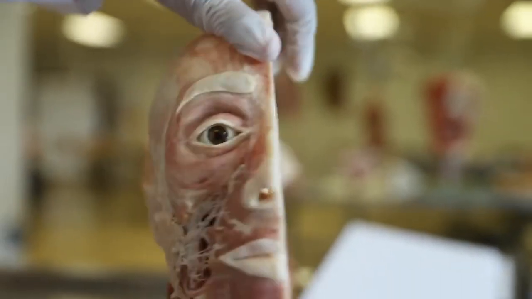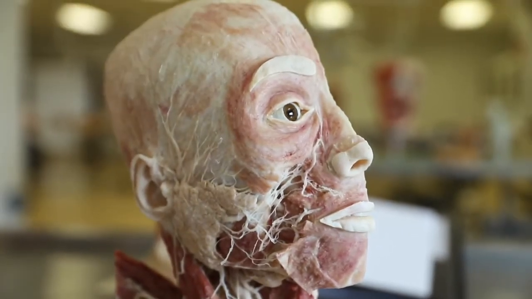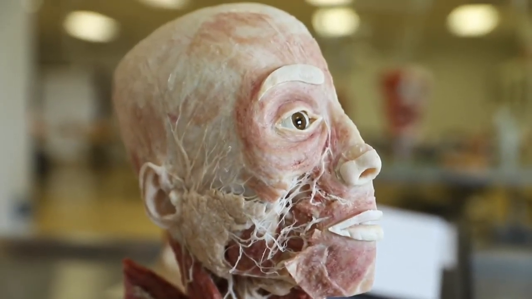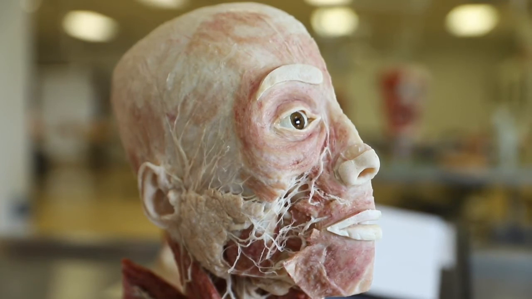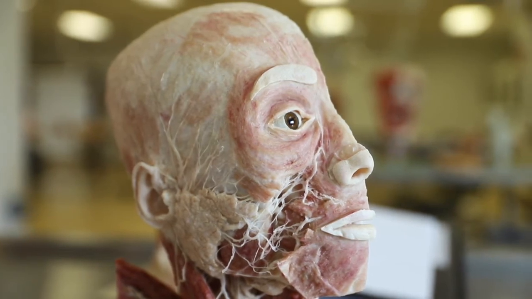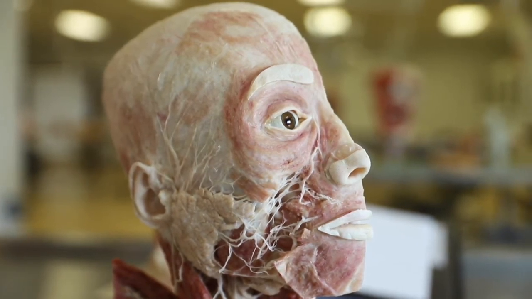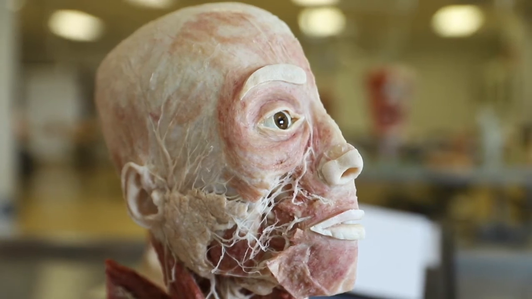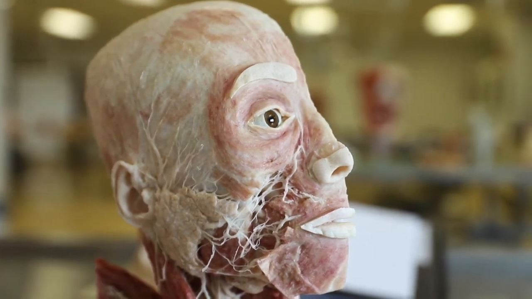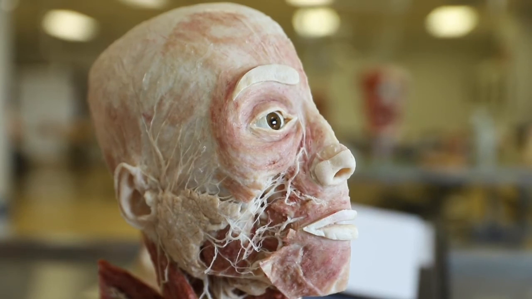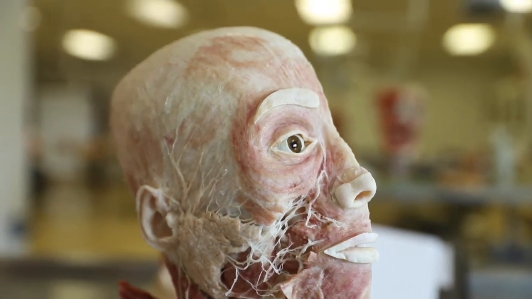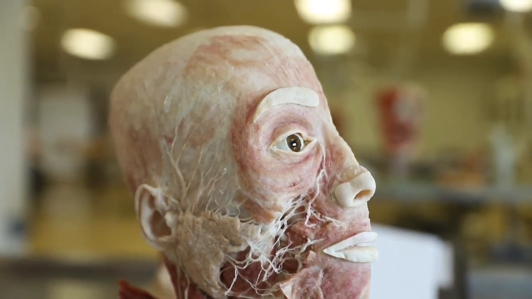The most important thing here is that the loose areolar connective tissue is rich in blood supply, and it is called the dangerous area of the scalp because the emissary veins connect the veins of the scalp to the intracranial venous sinuses.